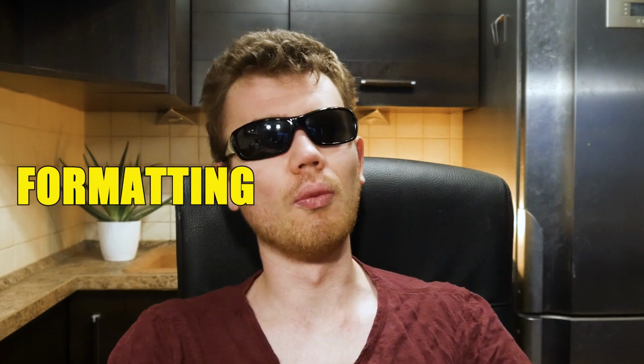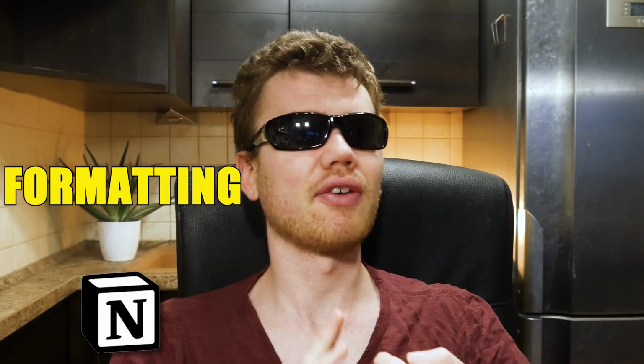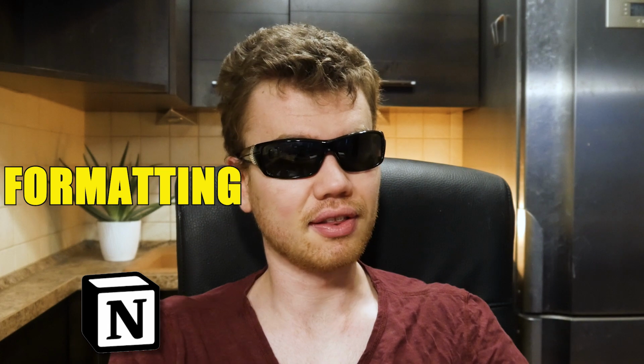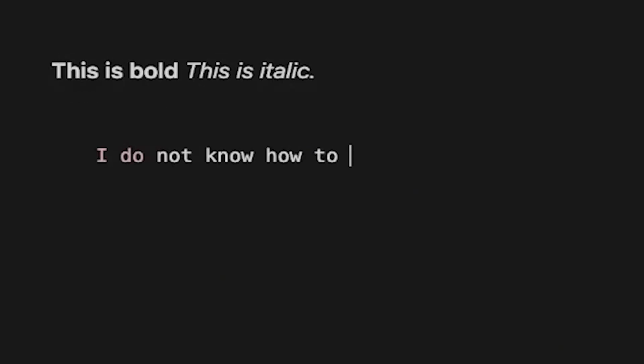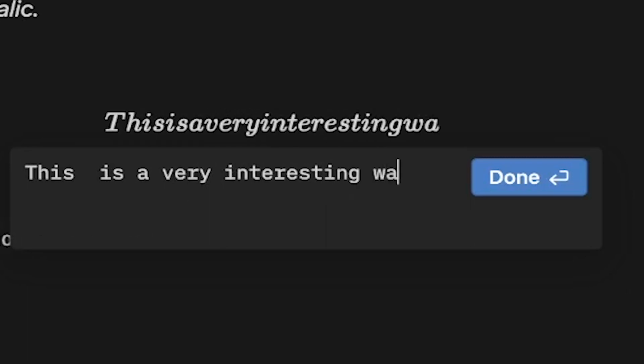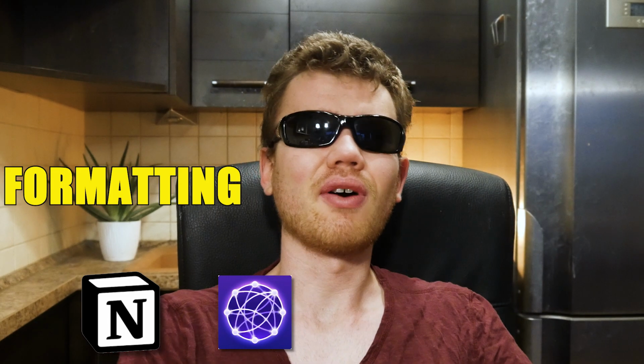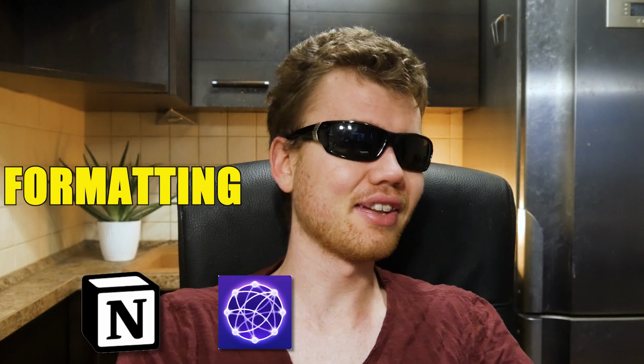In terms of formatting, Notion provides by far the most abilities to format text, from standard bolding to code to whatever that should look like to colors. Reflect has quite weird formatting, especially on the phone.